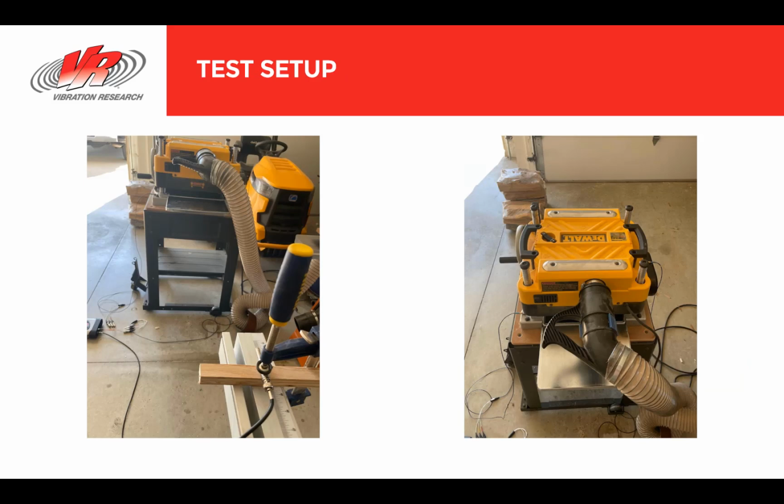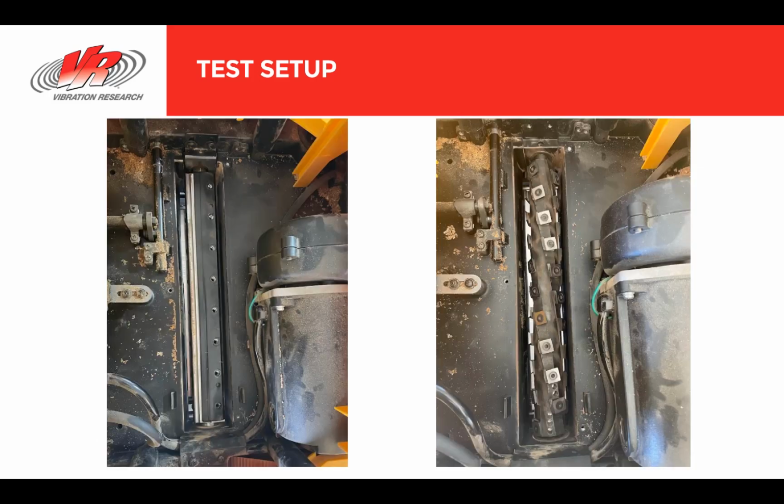So here's our basic test setup. I had a couple of accelerometers mounted on the planer itself. You can see my dust collection hose is in the way there, but I did have accelerometers mounted to the base as well as to one of the gearboxes. And then I also had a microphone mounted 4 feet away from the planer, from the outfeed side of the planer, and used those 3 measurement points for my validation and comparisons that you'll see coming up.